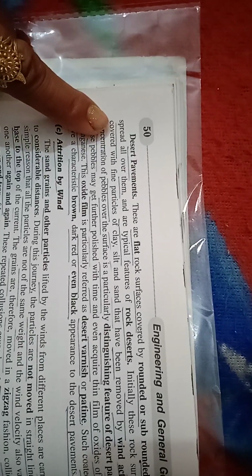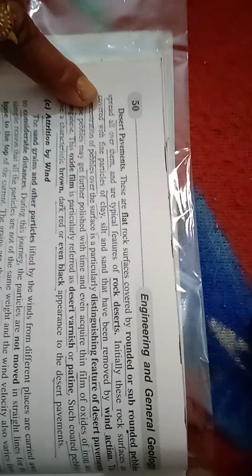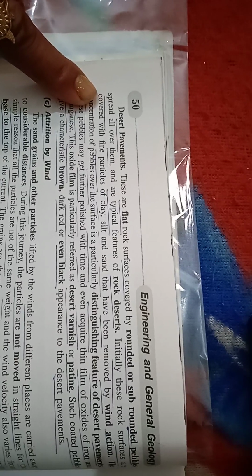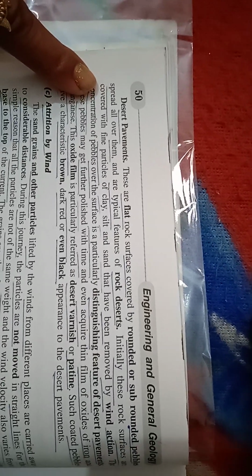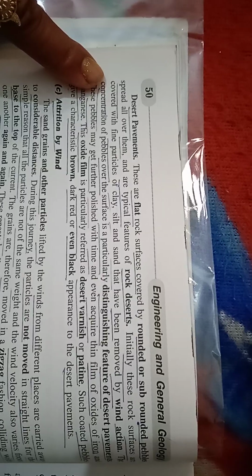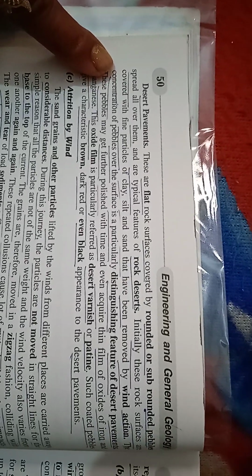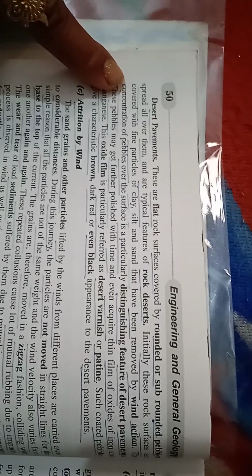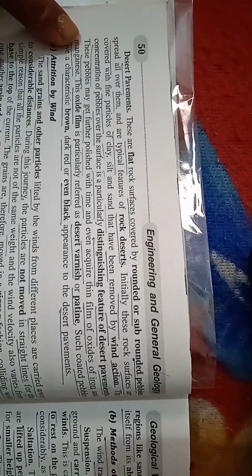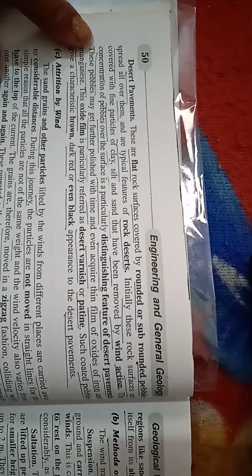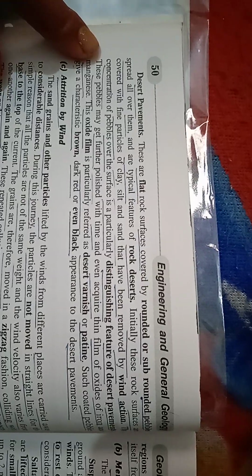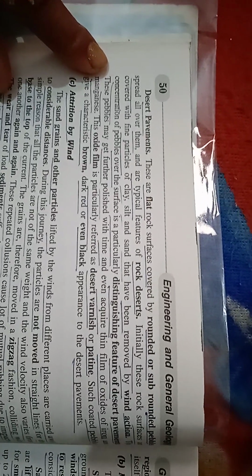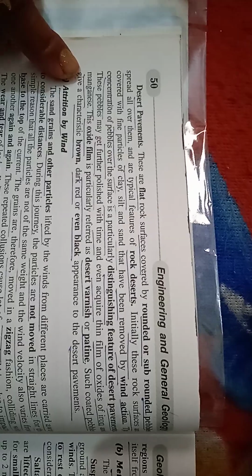Desert pavement. These are flat-topped rock surfaces covered by rounded or sub-rounded pebbles spread all over them, and are a typical feature of a rock desert. Initially, these rock surfaces are covered with fine particles of clay, silt, and sand that have been removed by wind's action. The concentration of pebbles over the surface is a particularly distinguished feature of desert pavements.